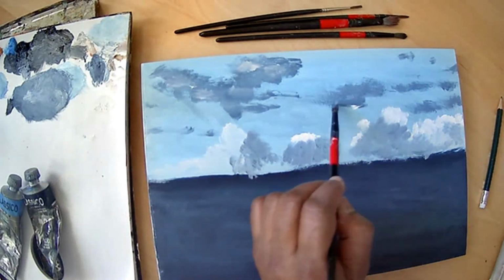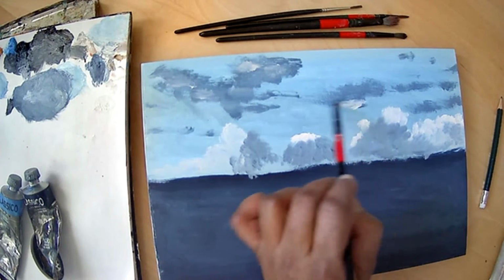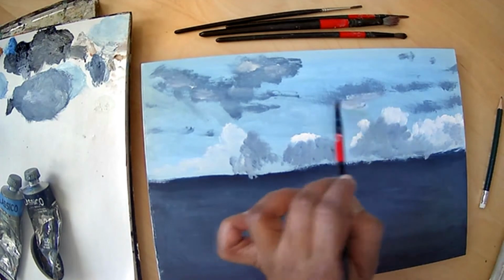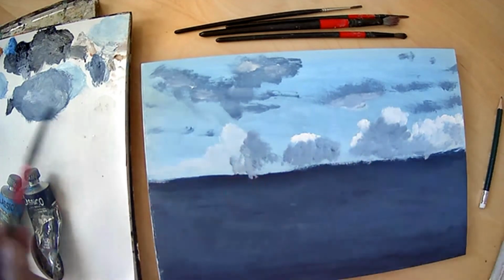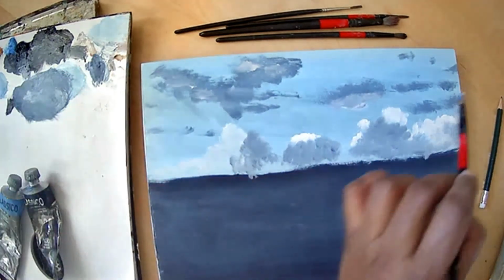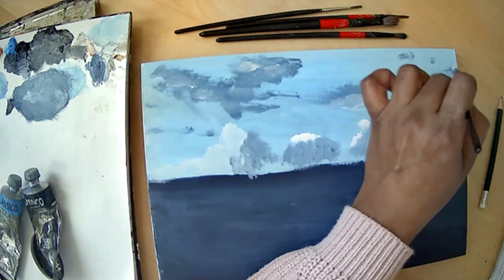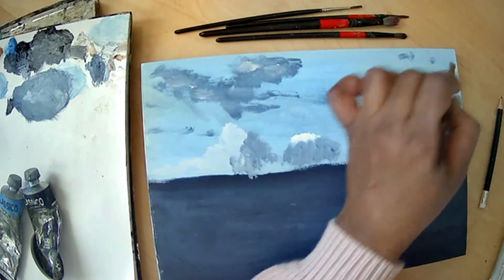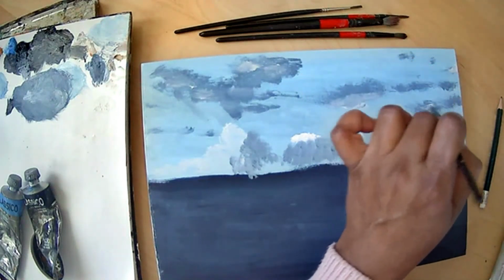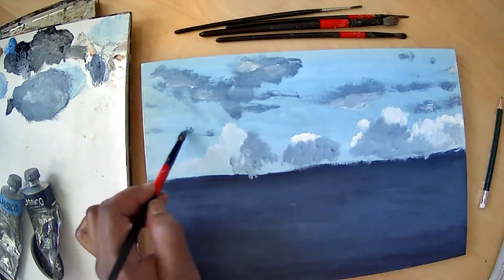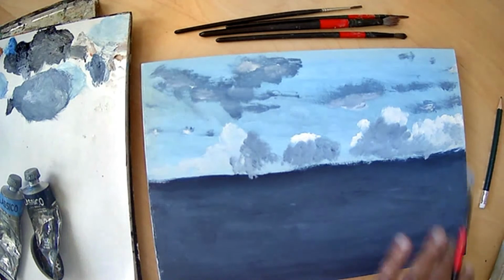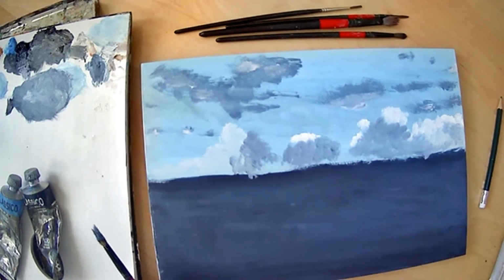This doesn't have much, but it does in the tail end of it. So I'm just doing that. Do we have some more here? Yes, we do. I guess I will stop at that for the study of the clouds. Yeah, so we are done with that.